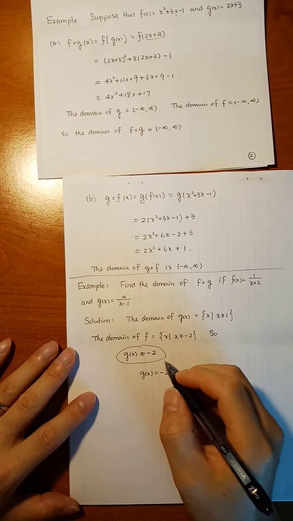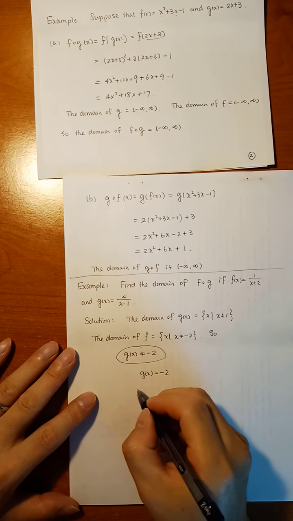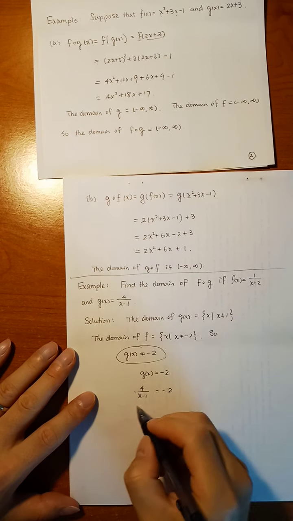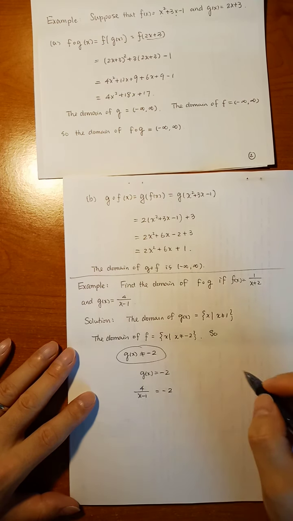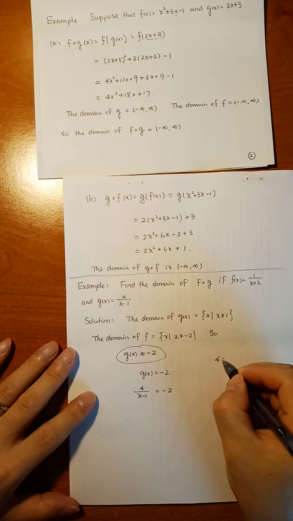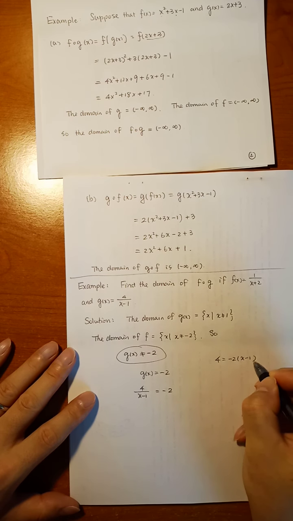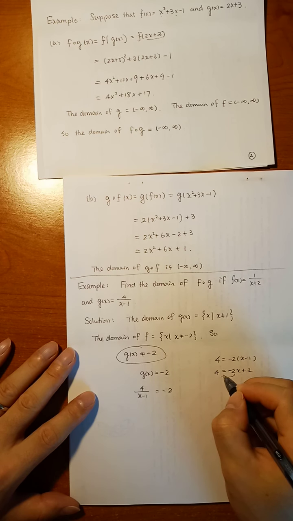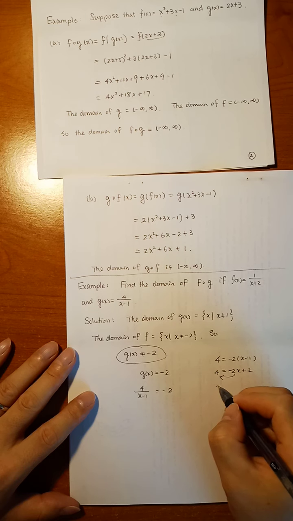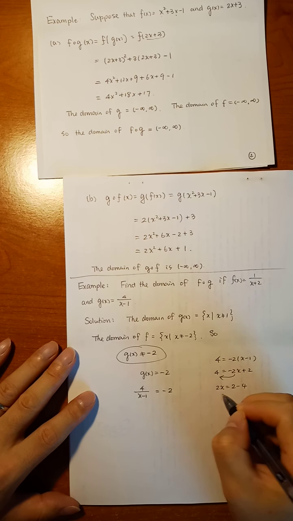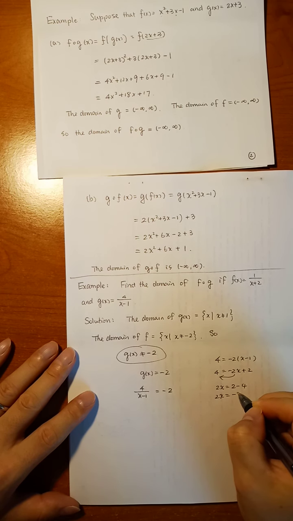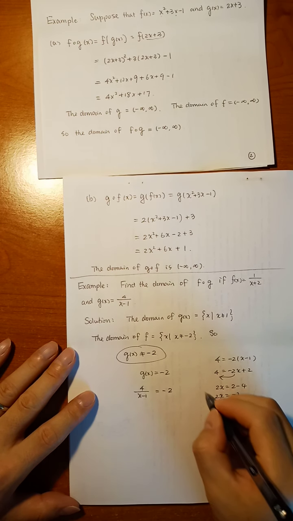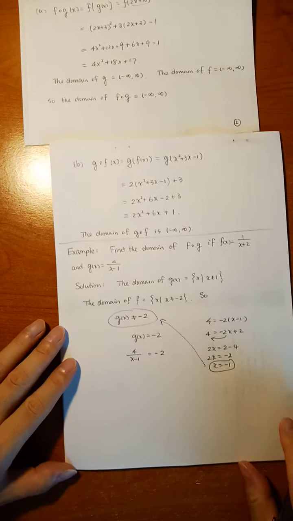g(x) is negative 2. What is g(x)? So 4 over x minus 1 is equal to negative 2. We multiply both sides by x minus 1. So 4 is equal to negative 2 times (x minus 1). So 4 is equal to negative 2x plus 2. Move negative 2x to the left side, 4 to the right side. 2x is equal to 2 minus 4. 2x is equal to negative 2. x is negative 1.